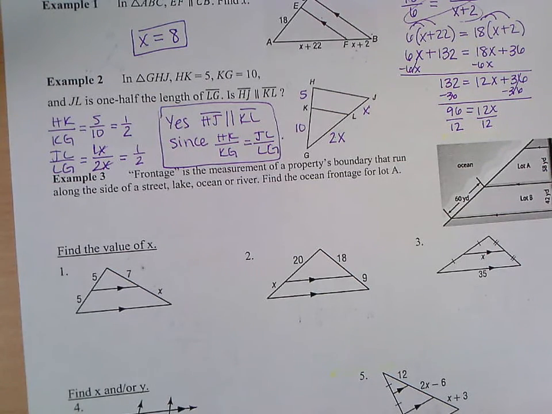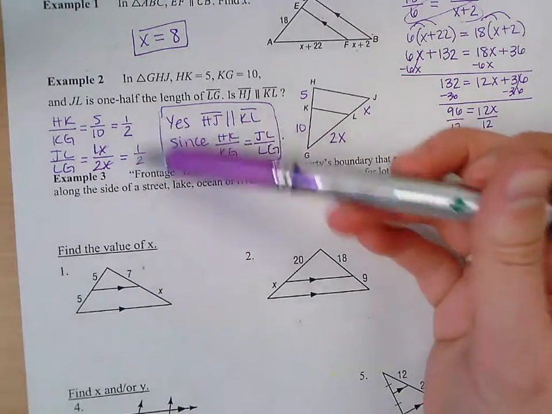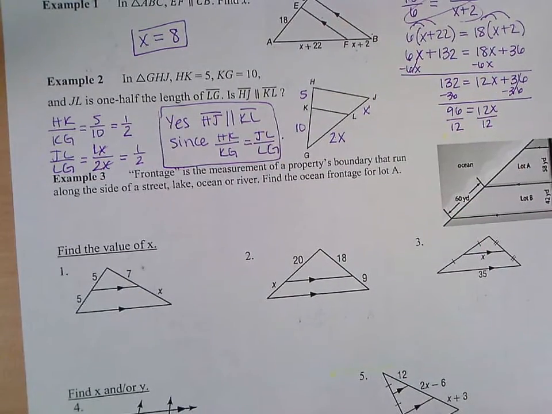So that's what that is looking for, making sure that you're finding the ratios and that they are equal to each other to show that the lines are parallel. Questions on that one? Okay.